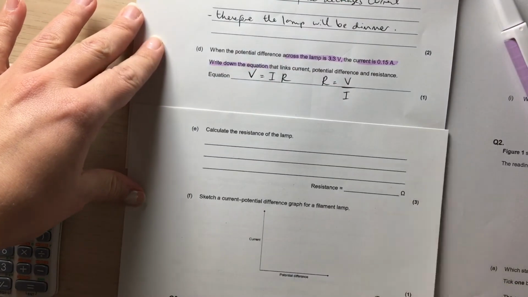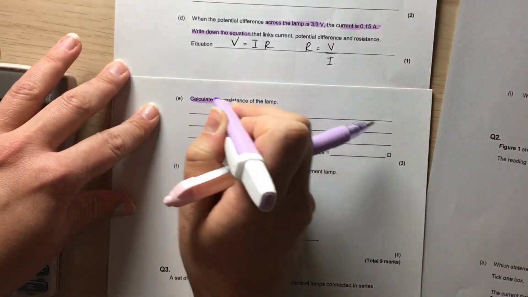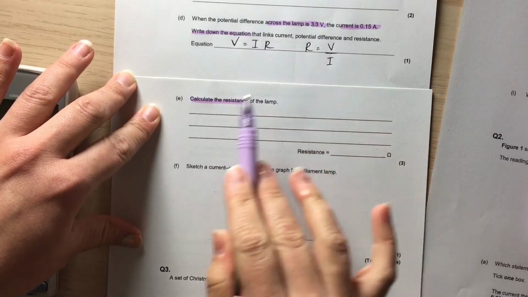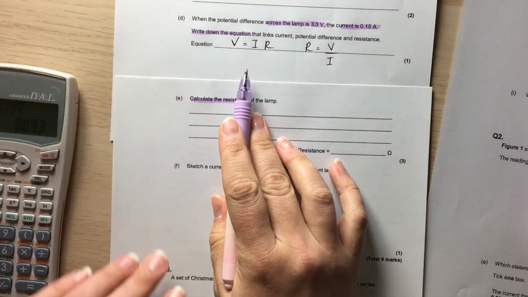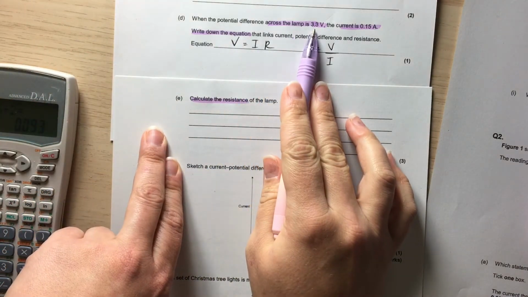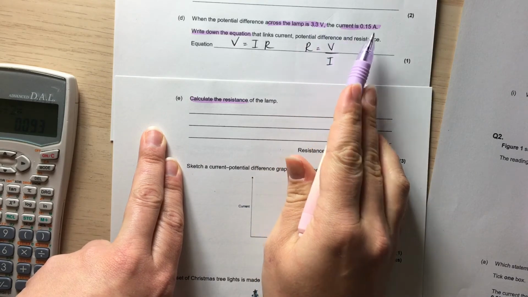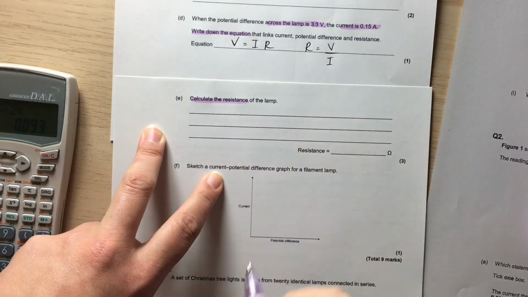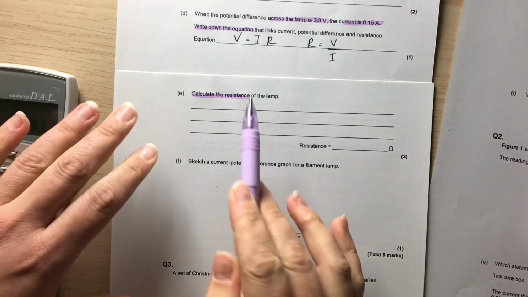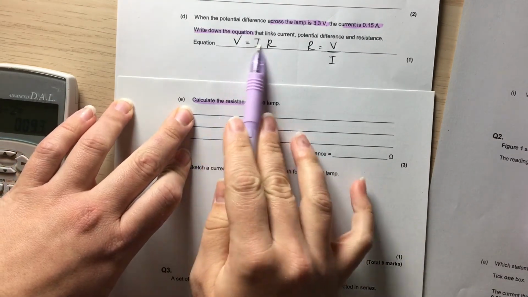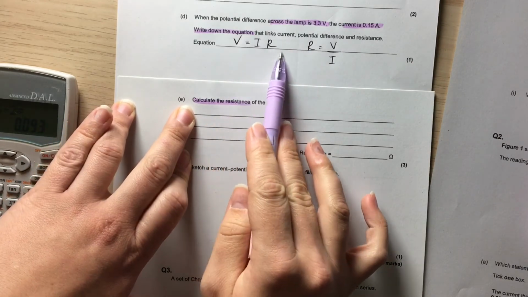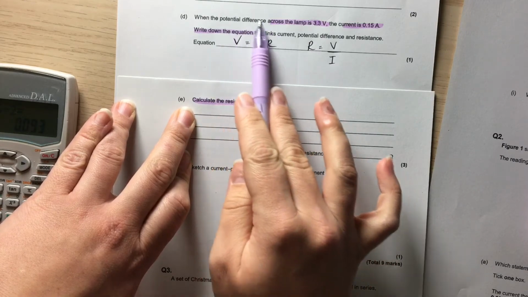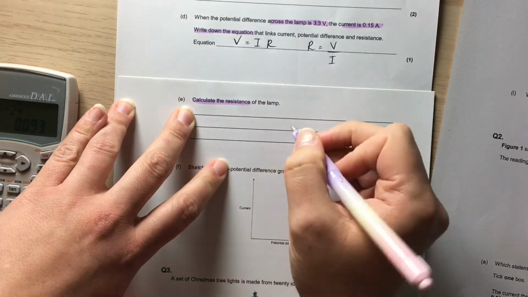So then the next part is calculate the resistance of the lamp. So usually, whenever you give an equation, you're then asked to use that equation to calculate the next part. So it tells us when the potential difference across the lamp is 3.3 volts, the current is 0.15. Calculate the resistance. Now I'm going to demonstrate this using this equation, V equals IR, because when I did the revision video, I suggested you learnt it in this form because it was easier to rearrange than this one. So I'm just going to demonstrate that.